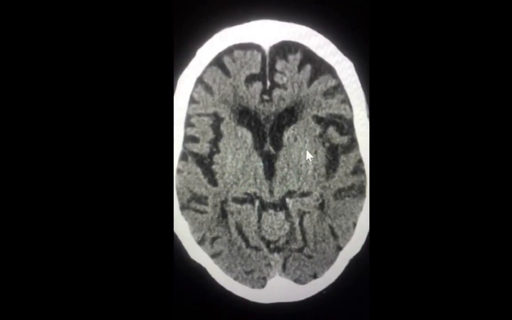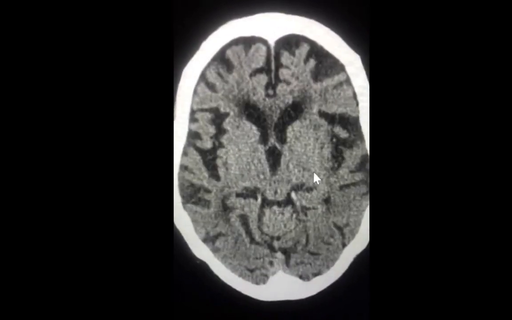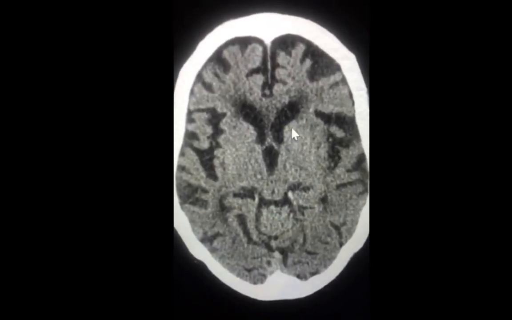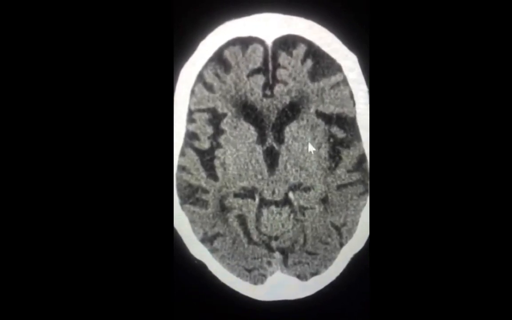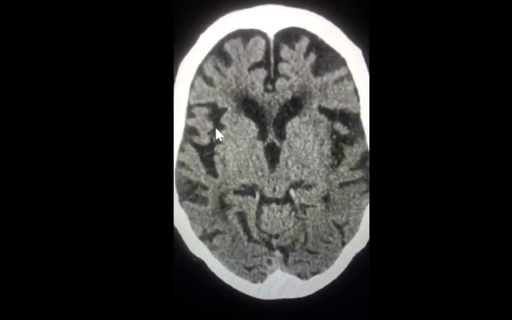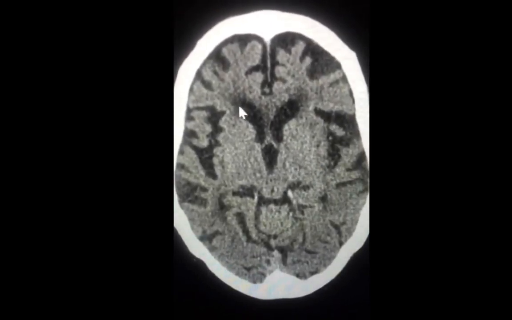side appear ill-defined compared to that on the right. In this case, due to a noisy image, it is not very appreciable that the basal ganglia appear differently. The third acute sign is related to this region here.